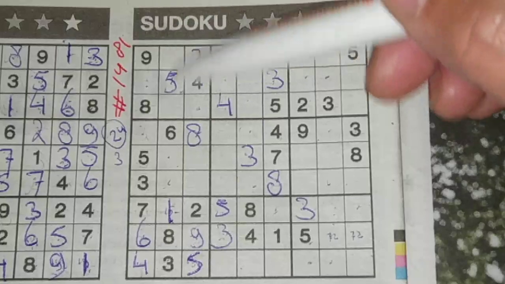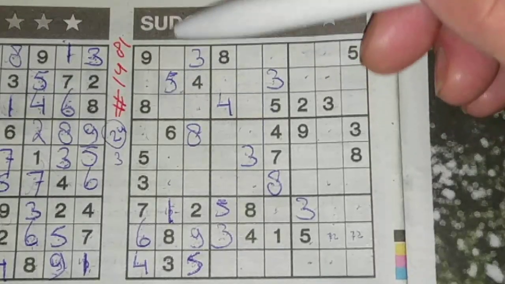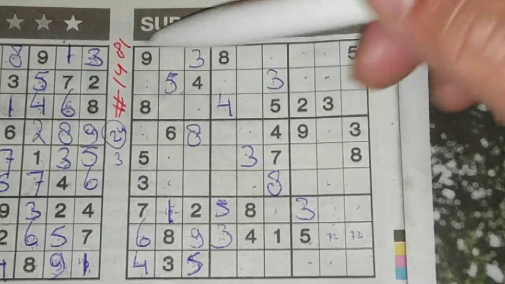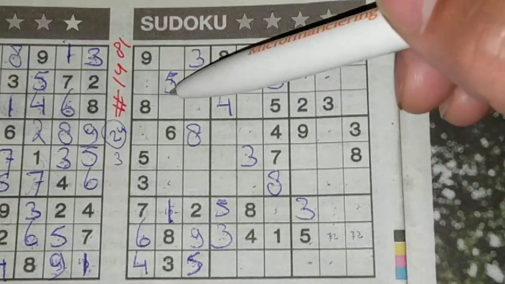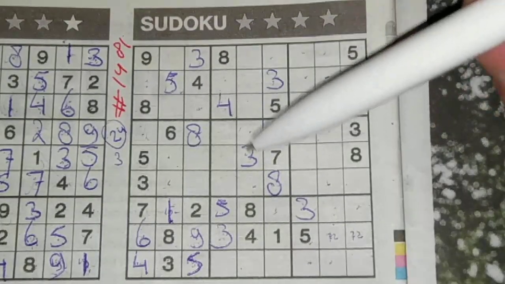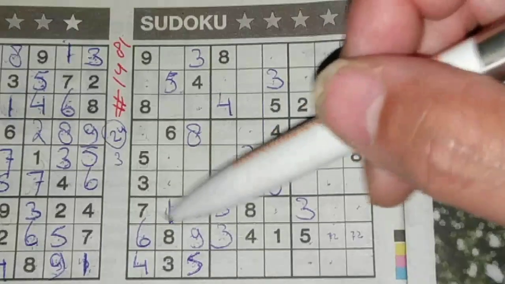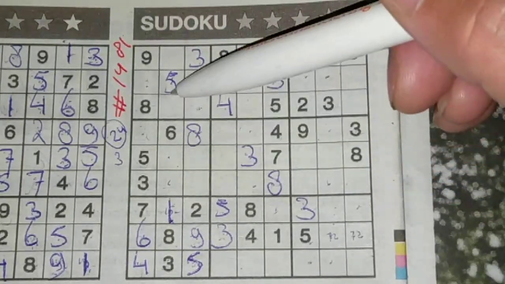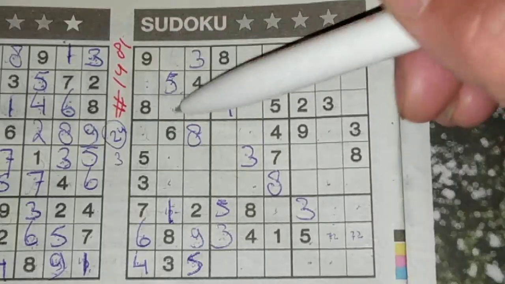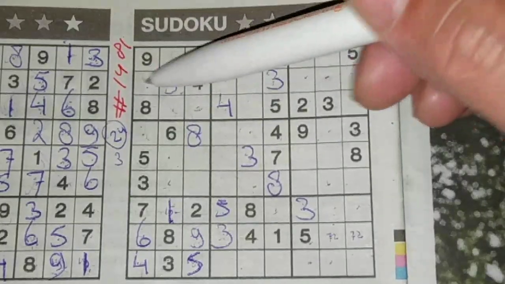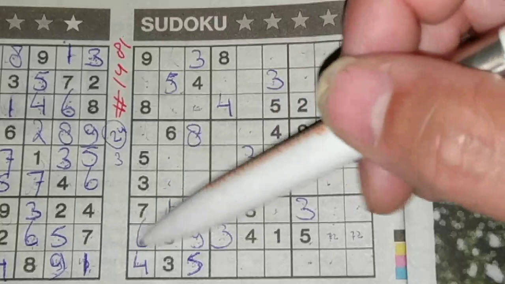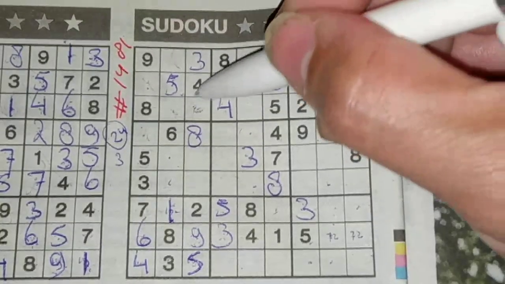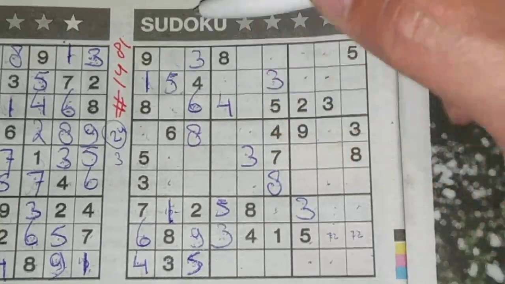How about this big square? 4 missing numbers. 2 of those missing numbers are the 1 and the 6. We have a 1 and a 6 here, so no 1 and a 6 in these 2 boxes, so the 1 and the 6 goes in those 2 boxes. We see here 6, so no 6 there. 6 should be here, and the 1 goes there.